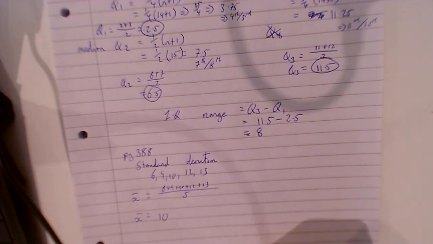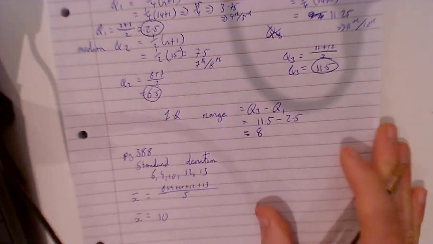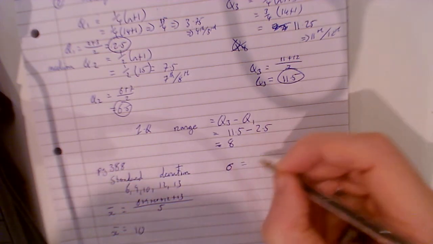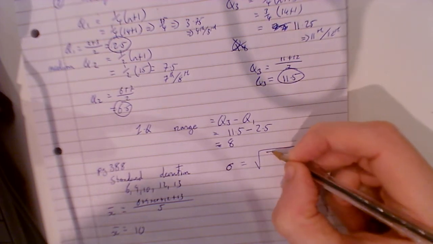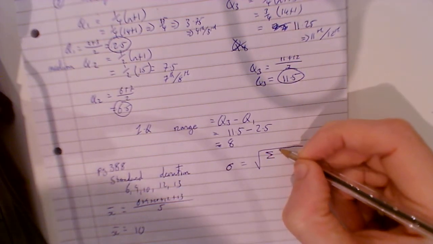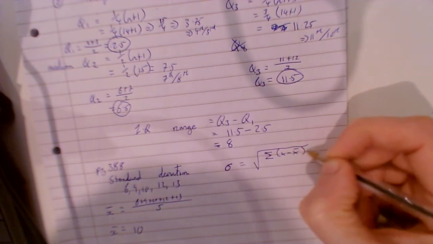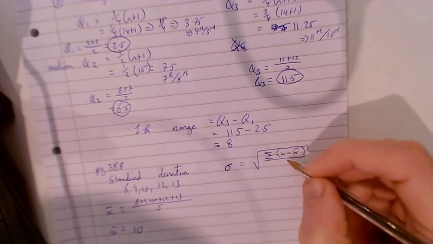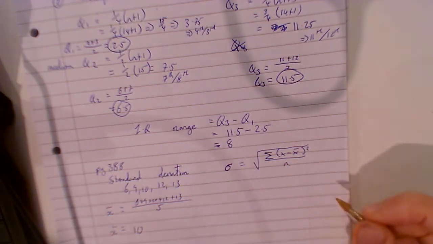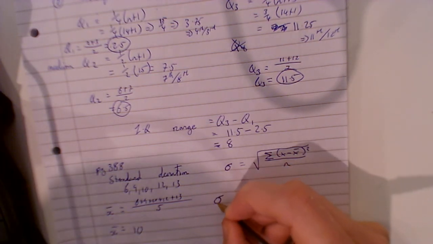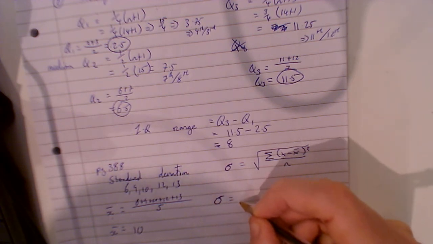Okay, easy enough. Now, the formula for standard deviation. I'll explain these symbols. Sigma means the sum of x minus x-bar squared all over n. Okay? So all that means is as follows.